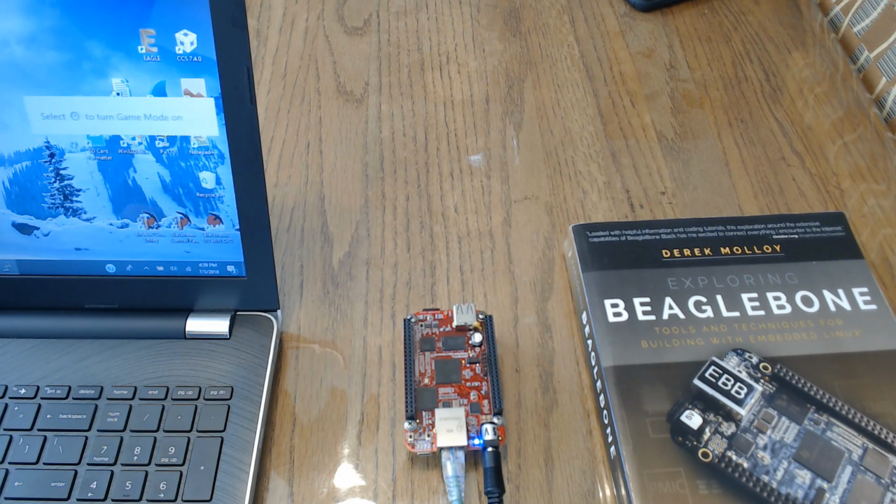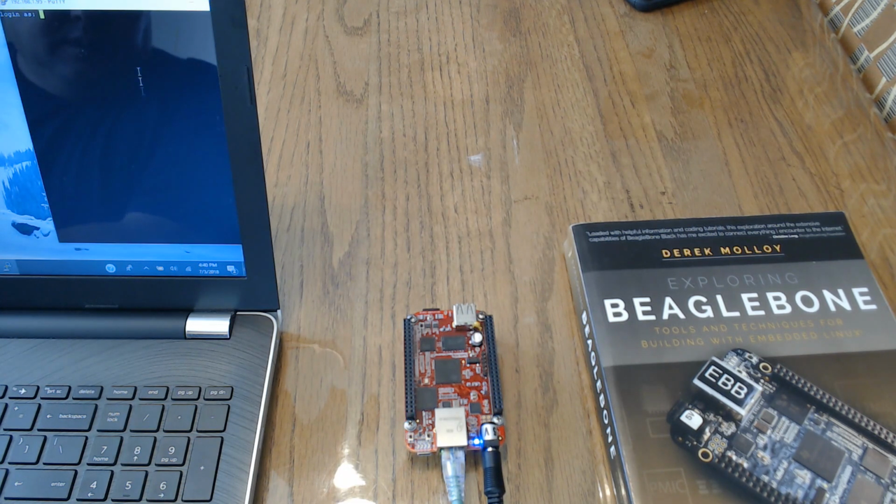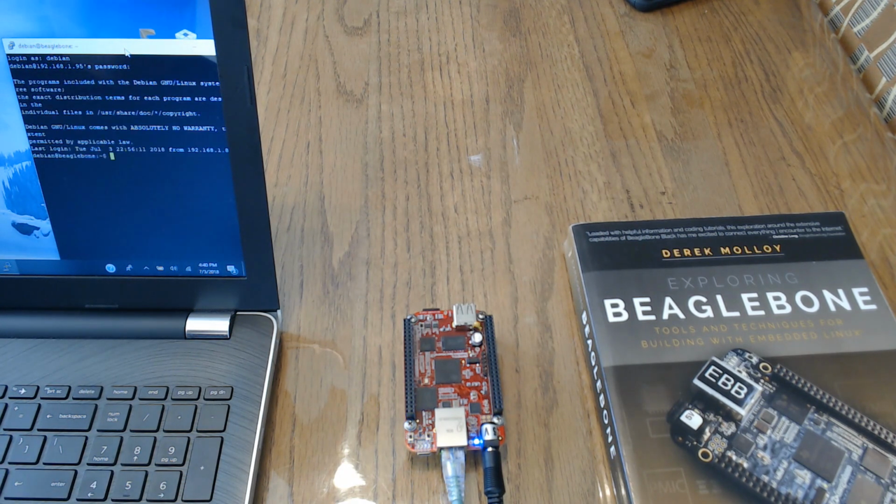So I'm going to start the connection. And the default login is debian. And the password is temppwd, T-E-M-P-P-W-D. And that might change over time, so you have to check if this video gets kind of old. So there it is, we're in.